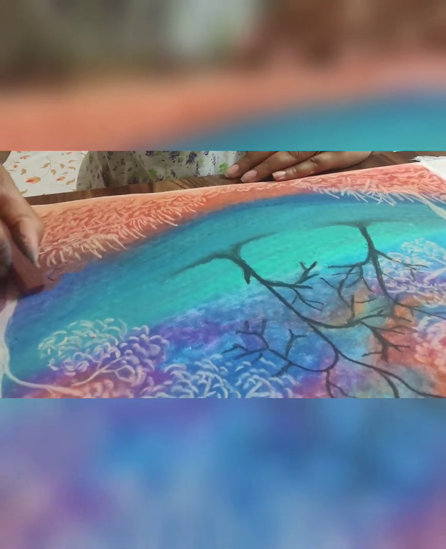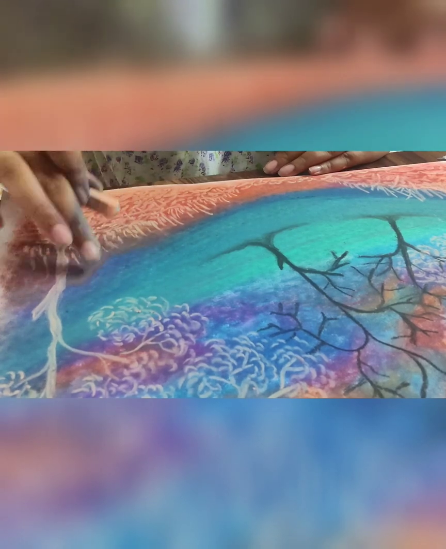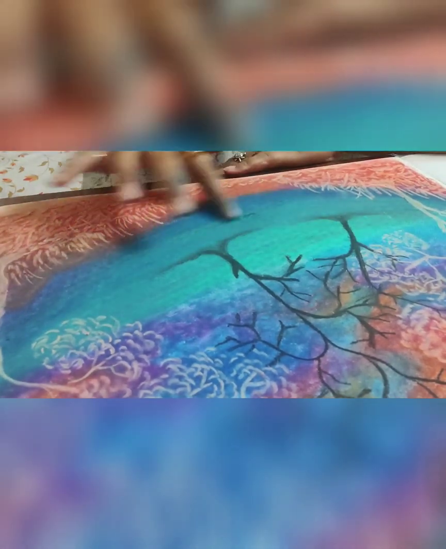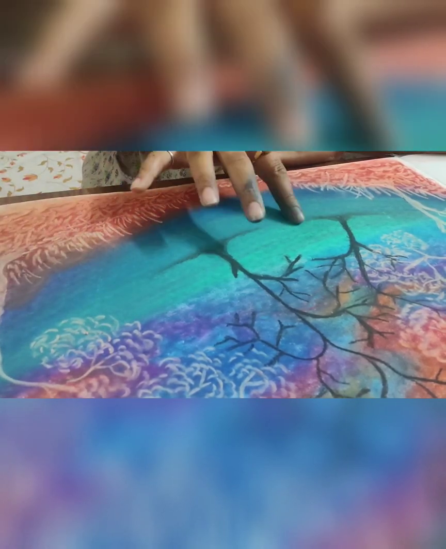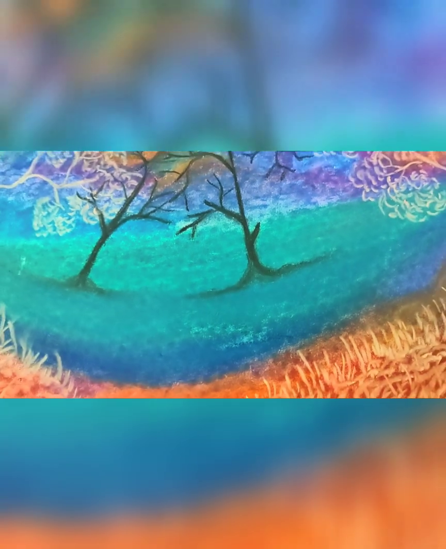Remember guys, pastels is all blending, blending and blending. So this is the final work.